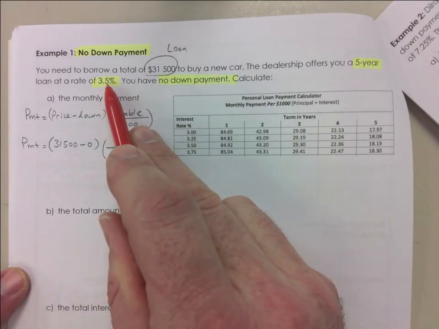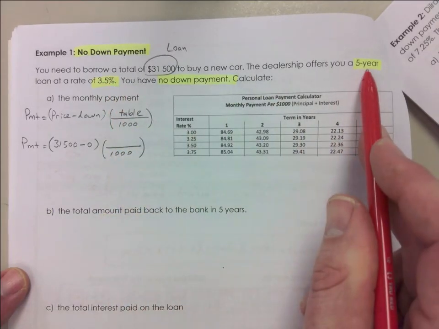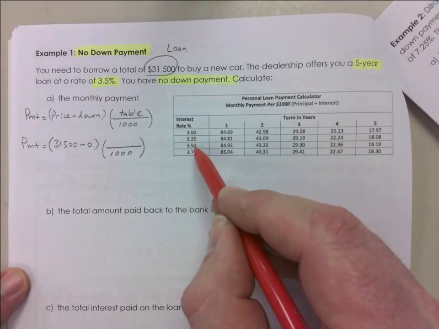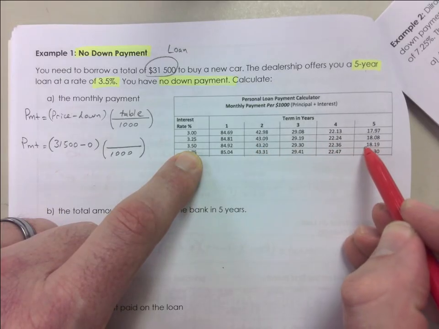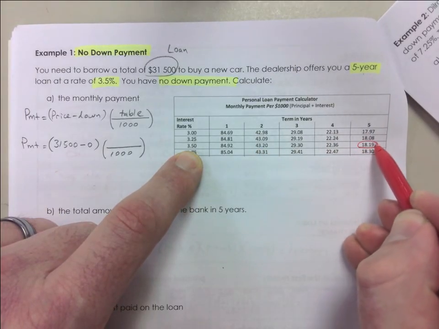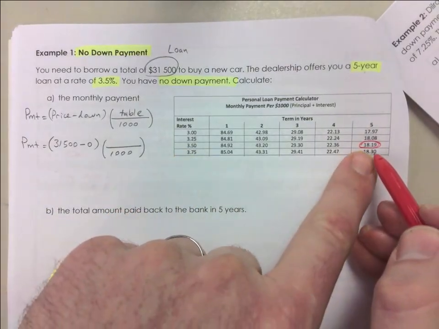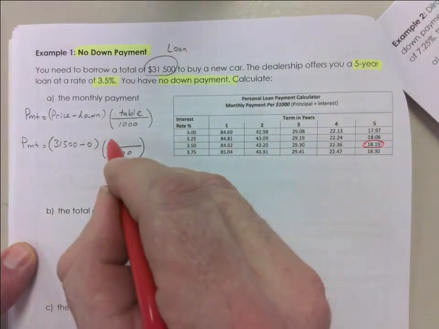We got to get this number. So we are at 3.5% over 5 years. 3.5% goes here, and I just go all the way over to the 5-year mark. That's the number that I need to take with me. Okay, 1819.